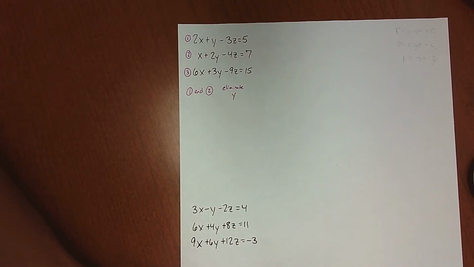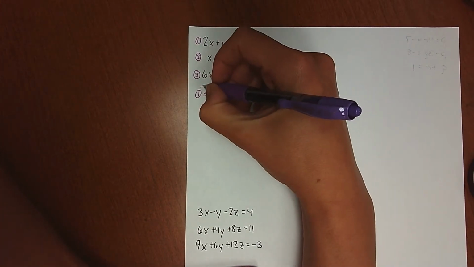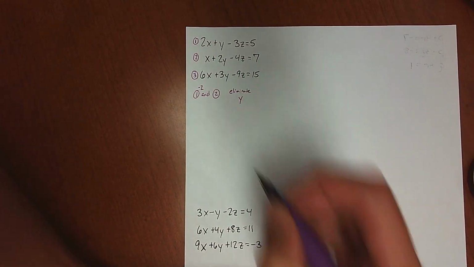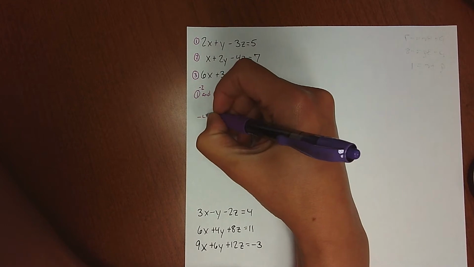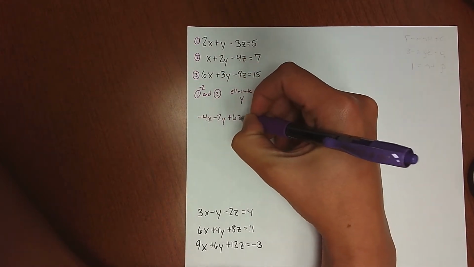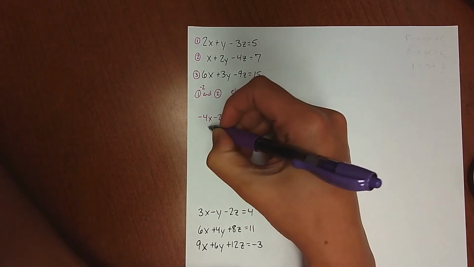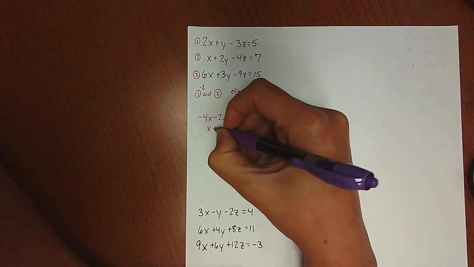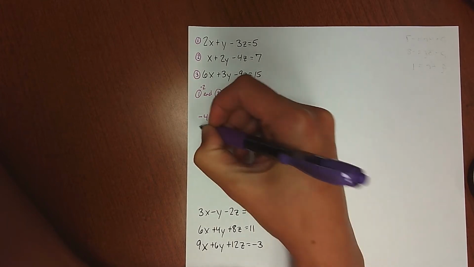Alright, so if I want to eliminate variable y in equation 1 and equation 2, I would have to multiply equation 1 by negative 2. Every term gets multiplied by negative 2, and that's going to give me negative 4x minus 2y plus 6z is equal to negative 10. And in my second equation, it can stay the same as x plus 2y minus 4z is equal to 7.